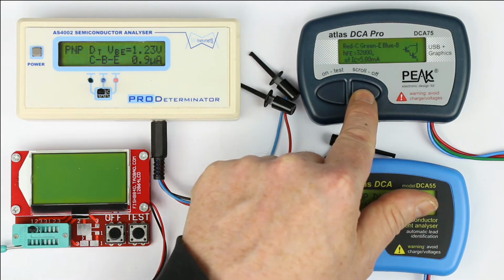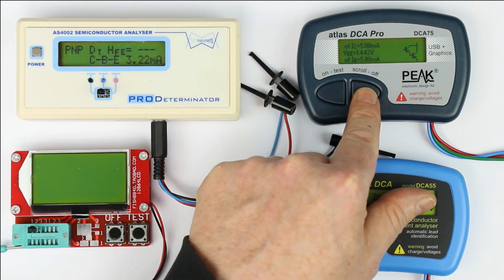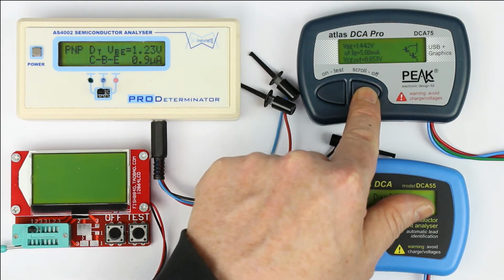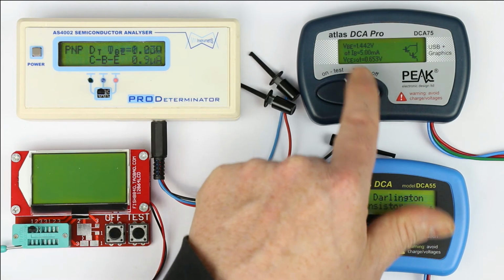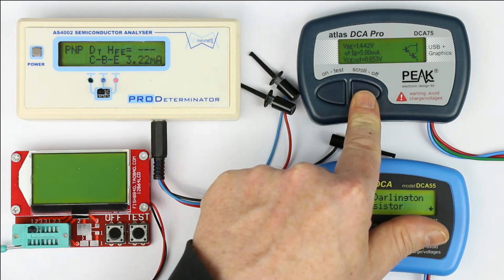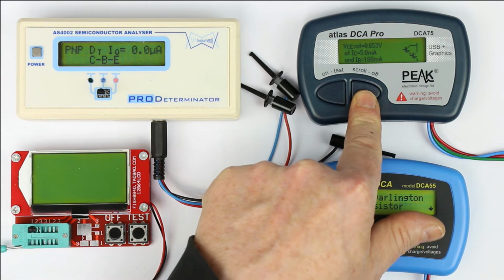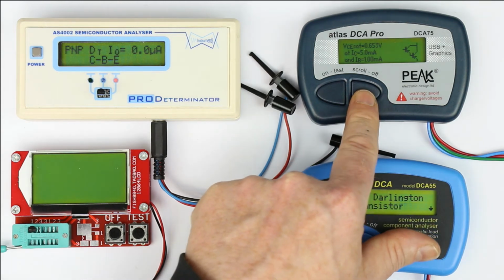Collector current was 5 milliamps. The base emitter voltage 1.442 volts at a base current of 5 milliamps. And again the nice feature giving us the saturation voltage of 0.653 volts measured at a collector current of 5 milliamps and a base current of 1 milliamp, as we already have seen.